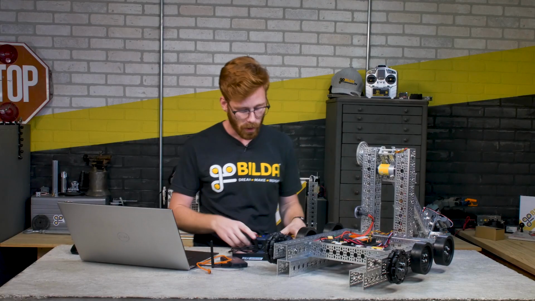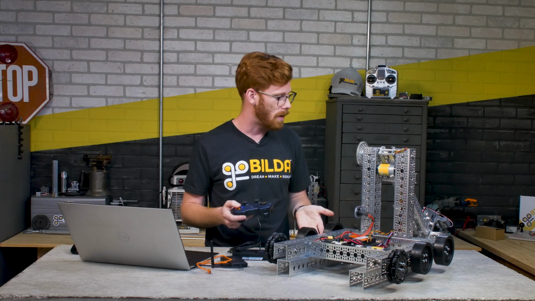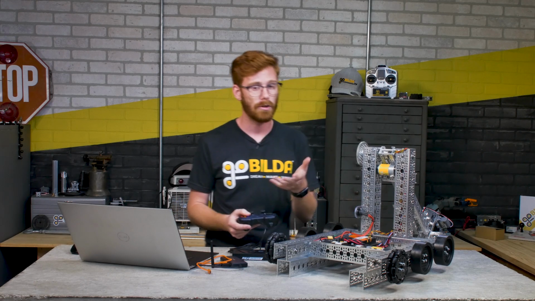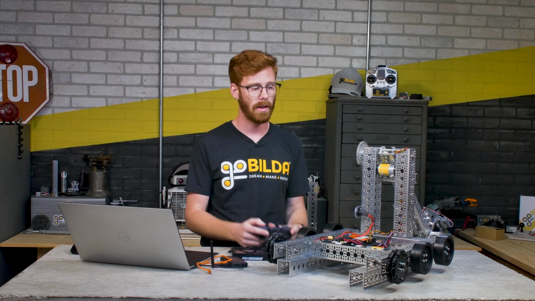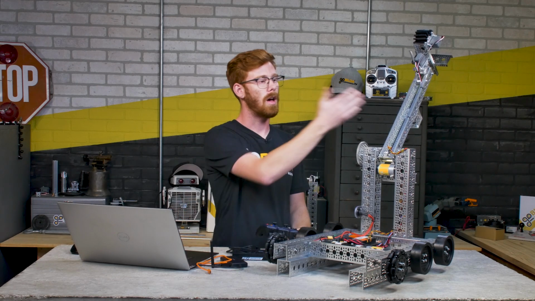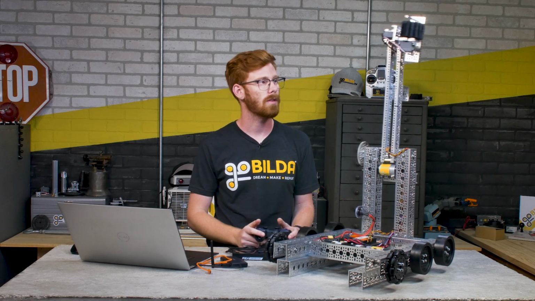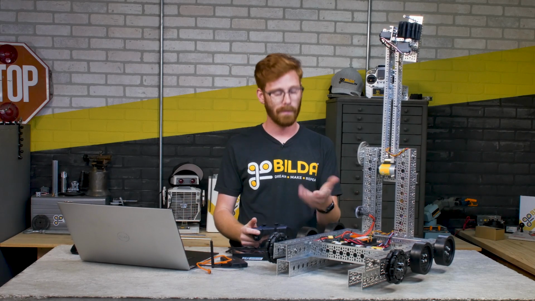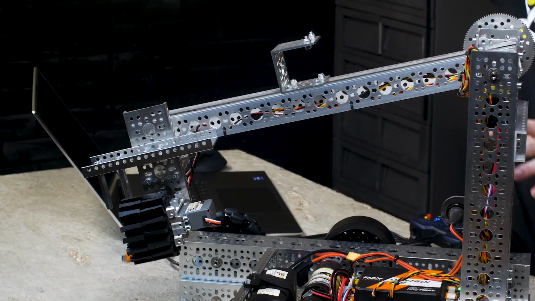And we can go through all those individual positions. If we hit A, should turn on the intake, B should reverse the intake, and X should turn off the intake. So we'll go double check that all of those work. If we click Y, it should move the arm up to a scoring position. If we click up on the D-pad, it should move our arm to a hanging position. If we click down on the D-pad, it should move that to that hung position.